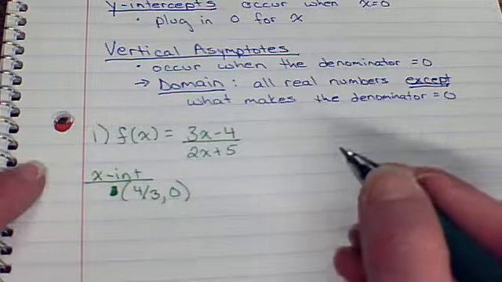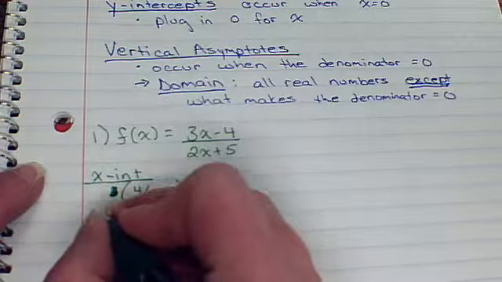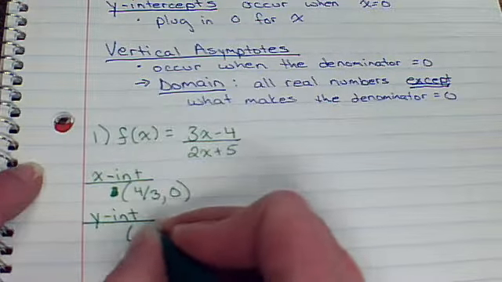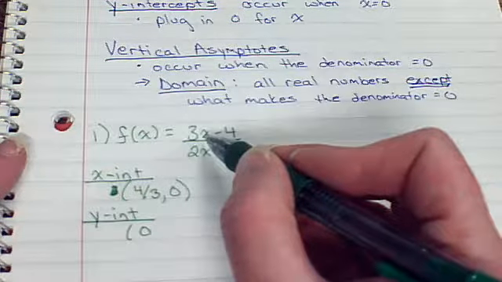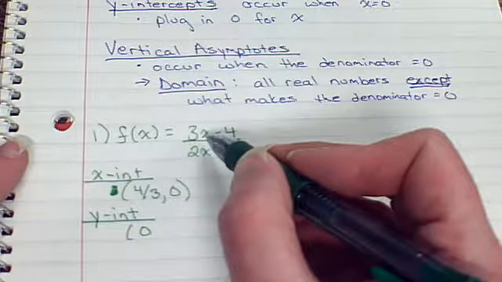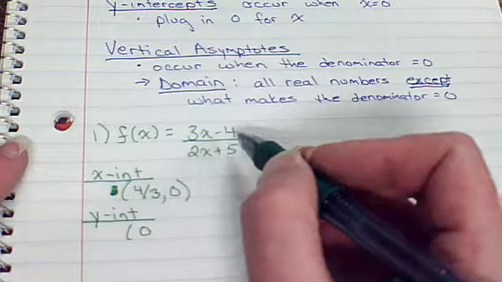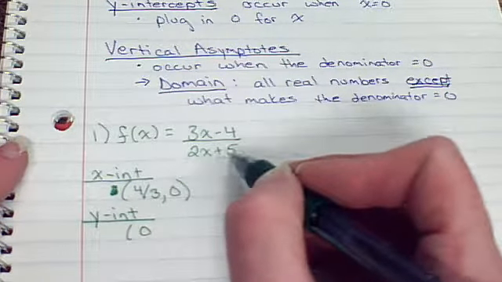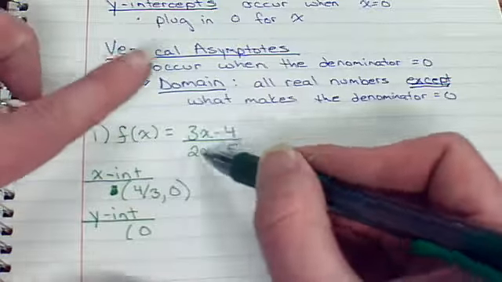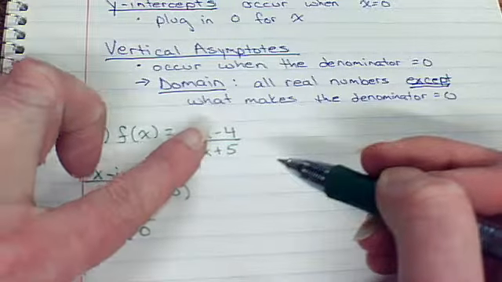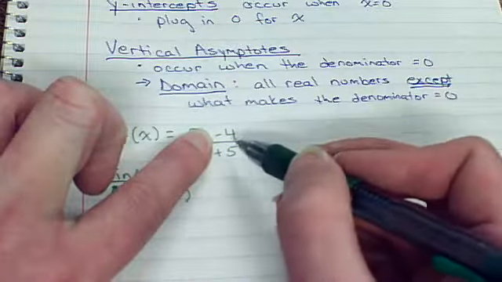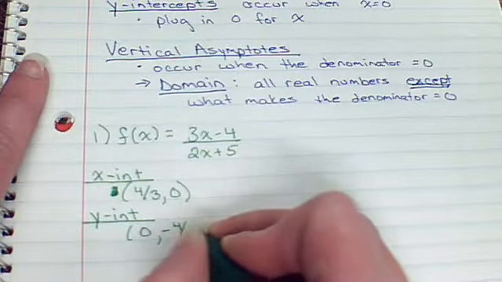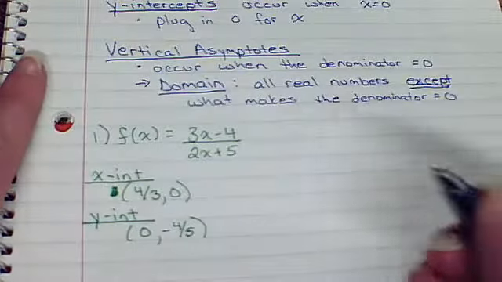Now, the y-intercept is found by letting x equal 0. So if I plug in 0 for x, 3 times 0 is 0, minus 4. So I'll just have a negative 4. That'd be 0 plus 5. Hey, anything with an x would be 0, right? So I can almost cover this up and see what's left.